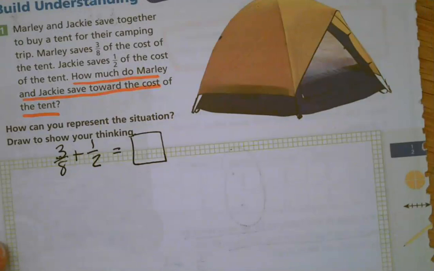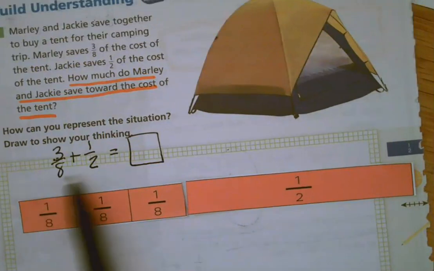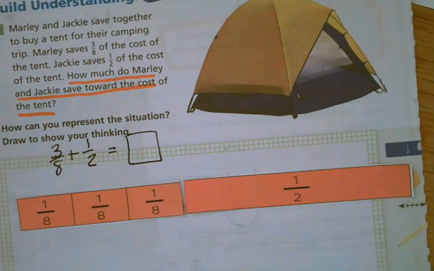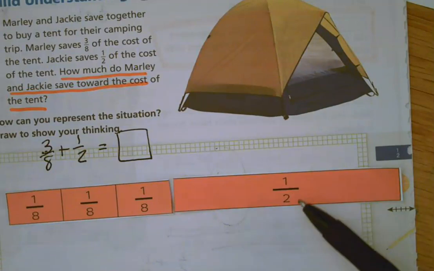All right, first I'm going to represent this with some fraction pieces. I have 3/8, and then I have to add 1/2. I can see that they do not have the same denominator. So I need to ask myself, can I rename one of these fractions, one of them or both of them, so that they have the same denominator? Can I write another fraction for them that would still be equivalent?